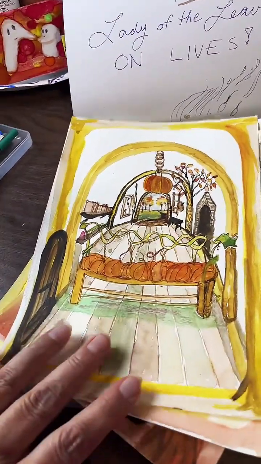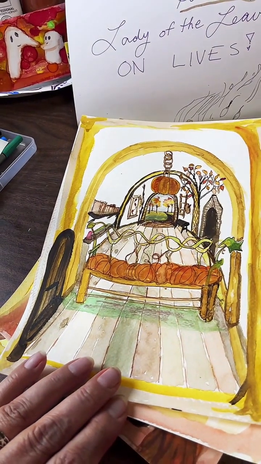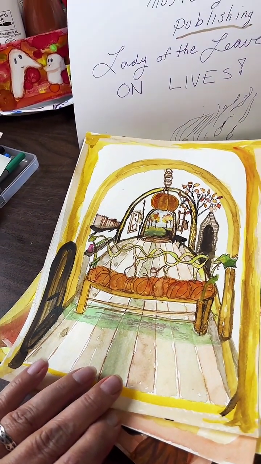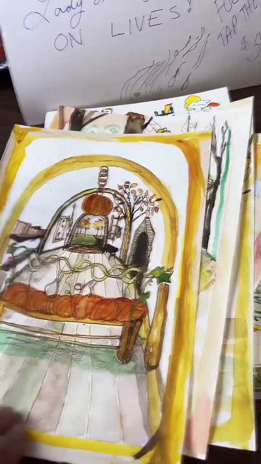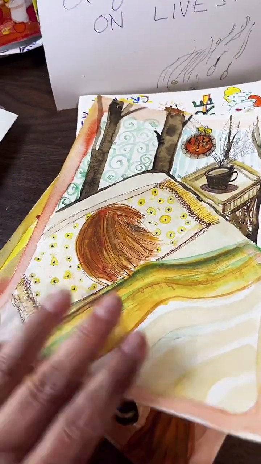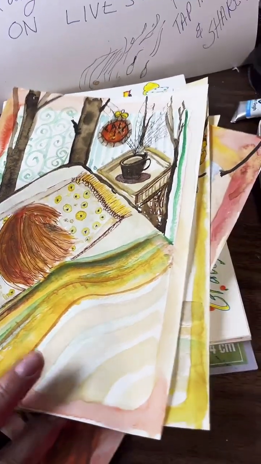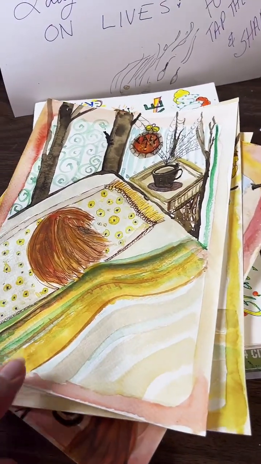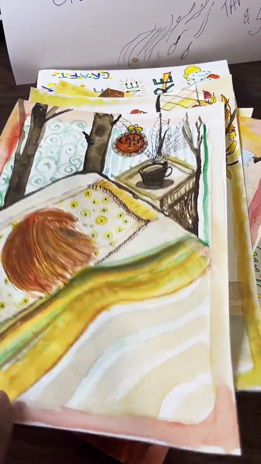First, let's enter at the base of the tree, and every tree that has leaves that change colors has Lady of the Leaves living in it. Every one. So we'll go in, and it looks like no one's home, but our little fairy is just sleeping. She sleeps 3 months of the year. She wakes up in the autumn.